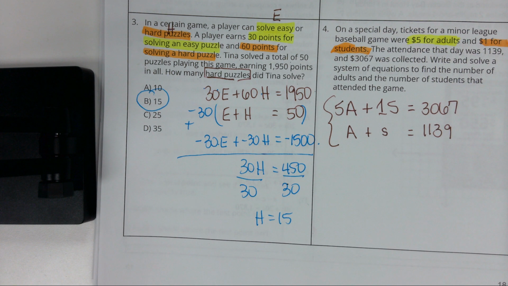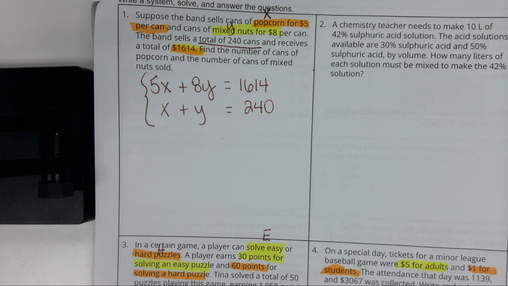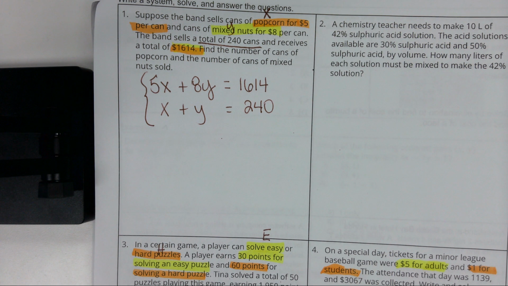Okay. Number 2, people sometimes get confused with percentages, but we're going to do it the same way. We're going to have percentages with percentages equals a percent, and then we're going to have two things adding up to a total. In chemistry, you sometimes mix things with different percentages or concentrations of acid.